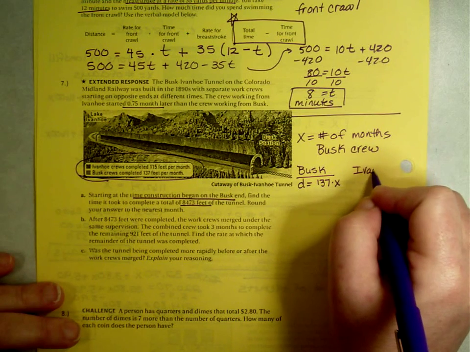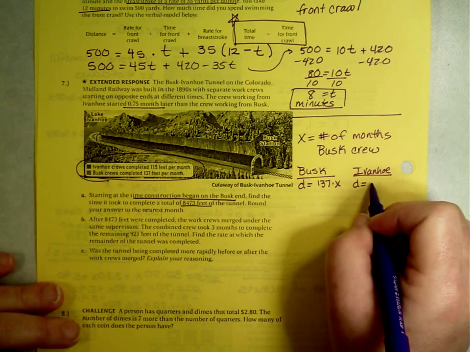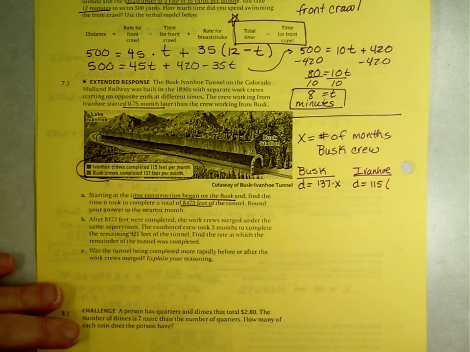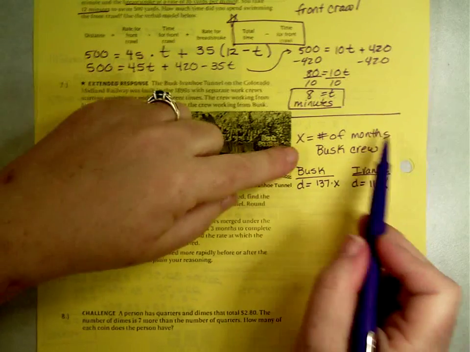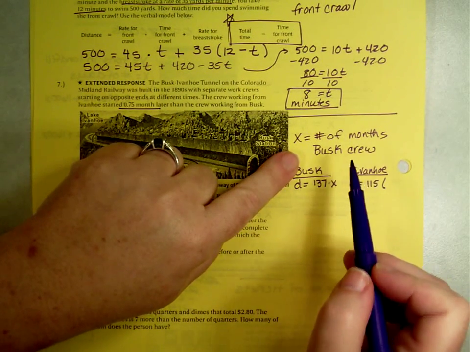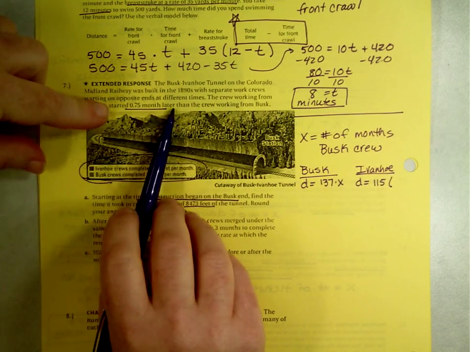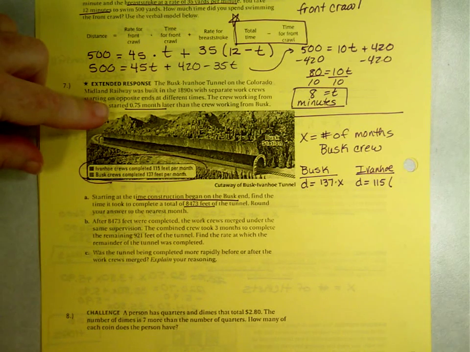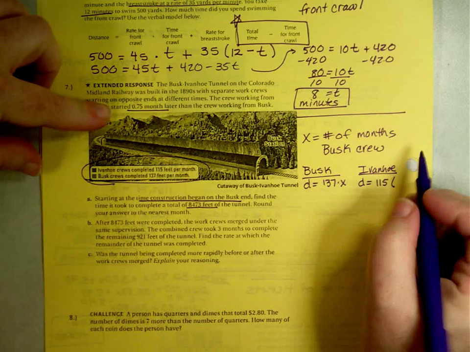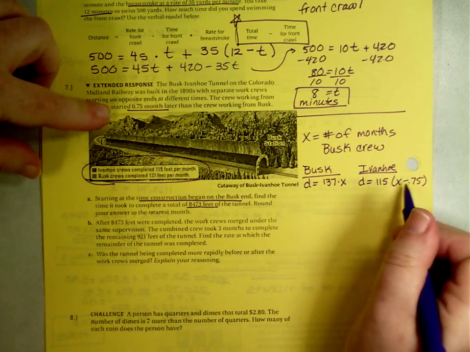For the Ivanhoe crew, their distance is equal to 115 times... Okay, now they started after the Busk crew started. So the amount of months the Busk crew worked minus the 0.75 months later. So you subtract out the time that the Ivanhoe crew wasn't even working while the Busk crew was. So x minus 0.75 is the time.